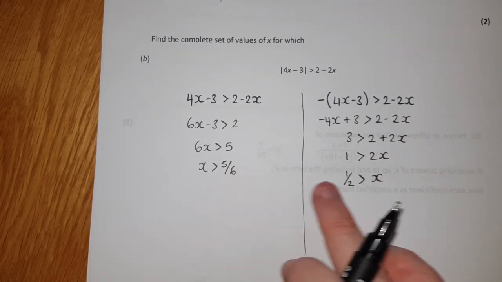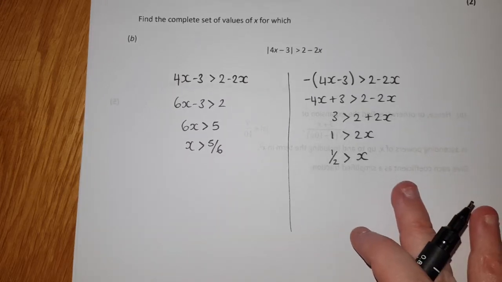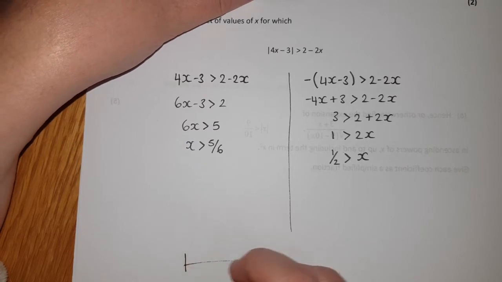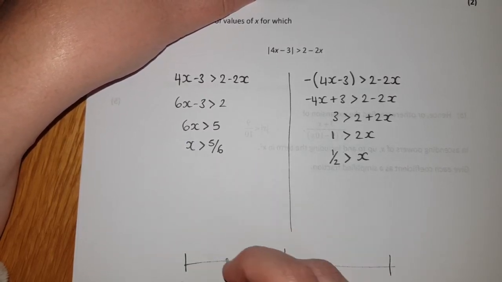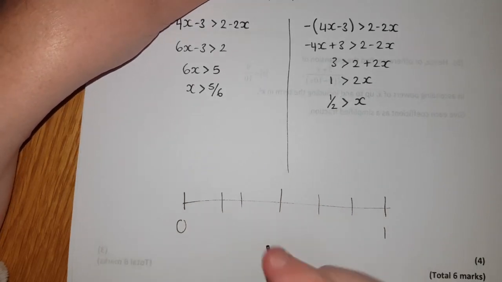Remember, that is two different regions. Sometimes you can put them together, and it might help if you think of it on a number line. If you imagine taking from 0 to 1 on a number line and cut it into 6 sections. That was really badly cut into 6 sections.